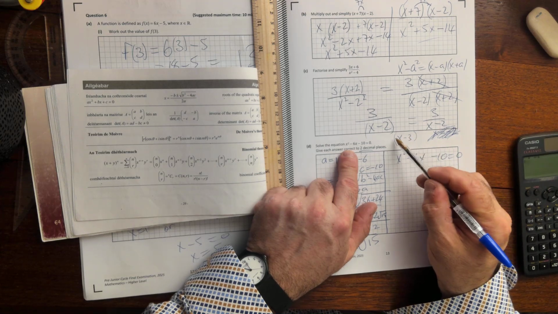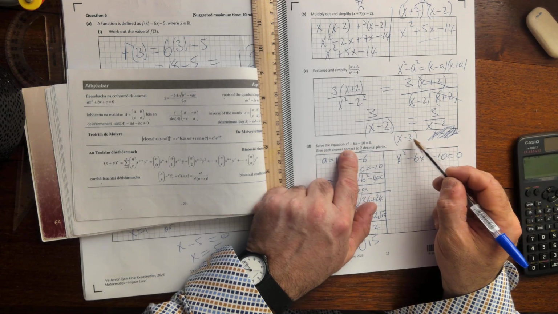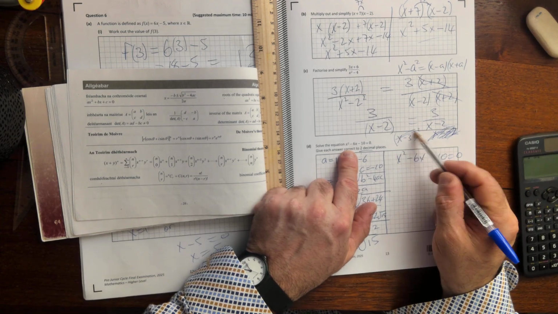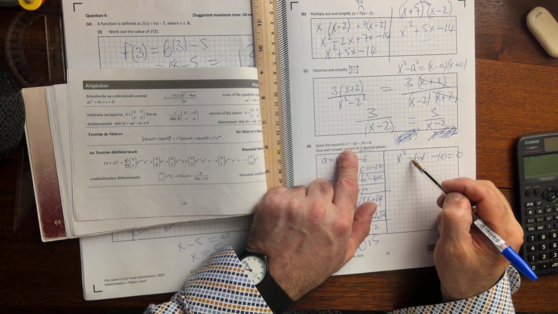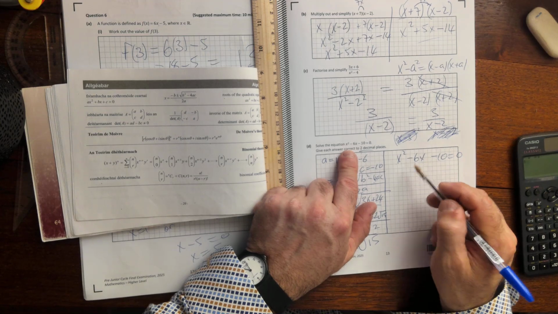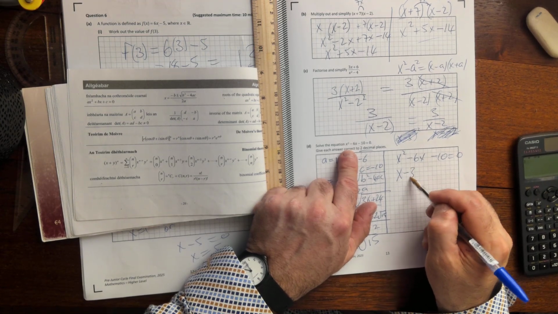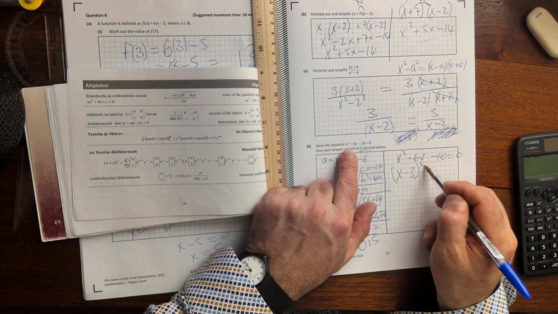I end up getting x squared minus 6x plus 9. Because it's x at the beginning, I get x squared. So basically all I have to do is half of that 6 and keep the sign. So I go x minus 3 squared is kind of where this came from.